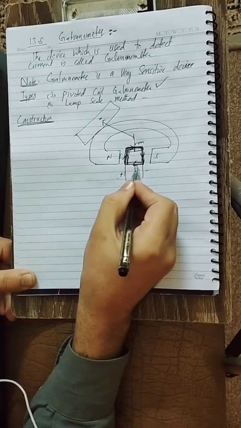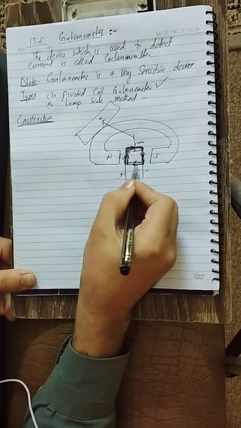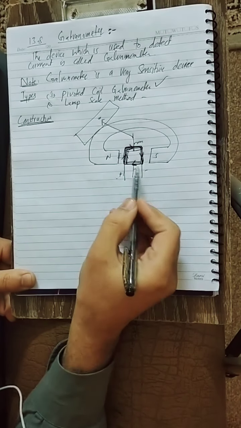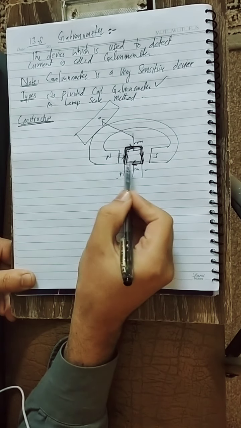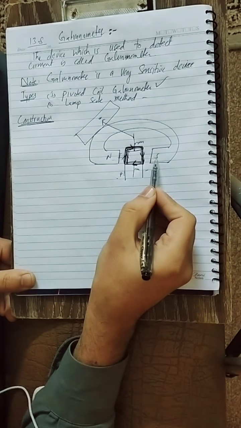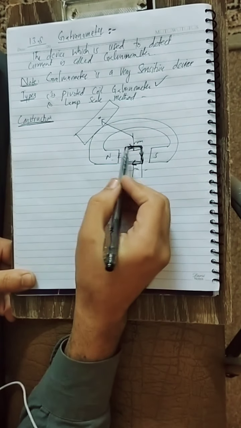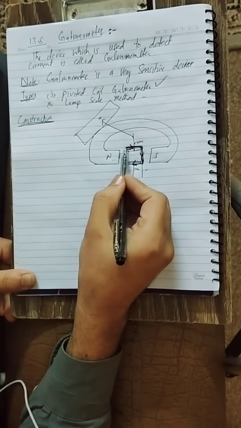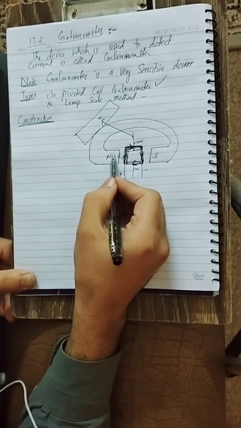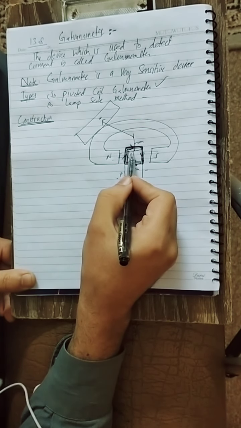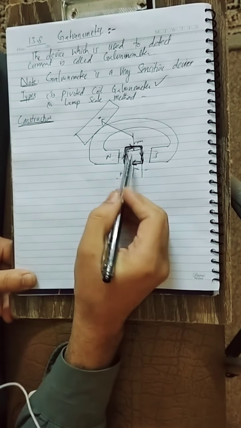But at this end there will be no magnetic force, because this current is moving towards left and the magnetic field is acting towards right. So both are anti-parallel, so no magnetic force will be acting. Look at this end. Here the current is moving towards right and the magnetic field is also acting towards right. So both have the same direction, the angle between them is 0, so no magnetic force will be acting on this end.